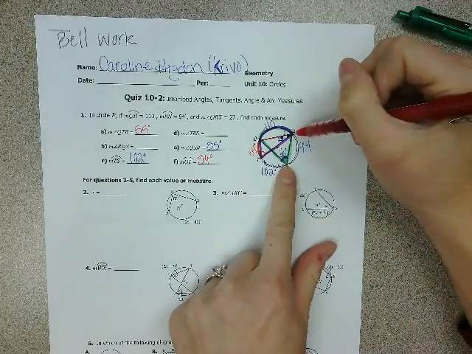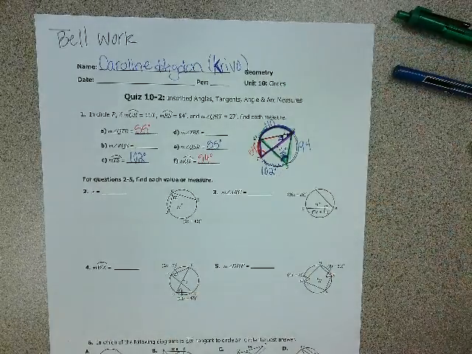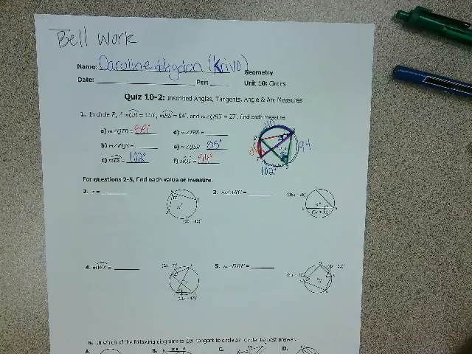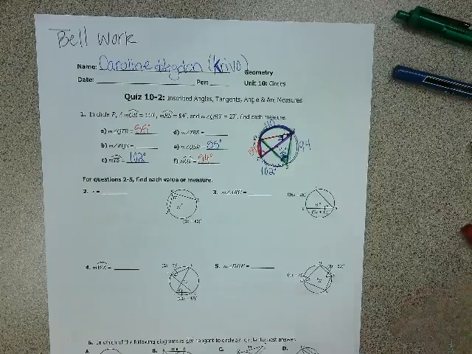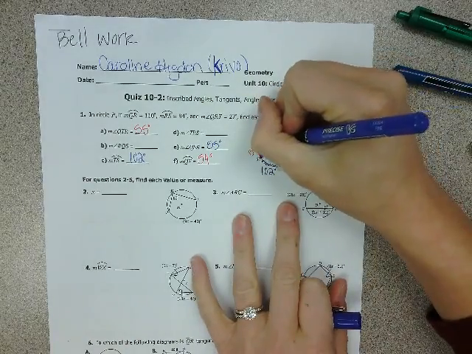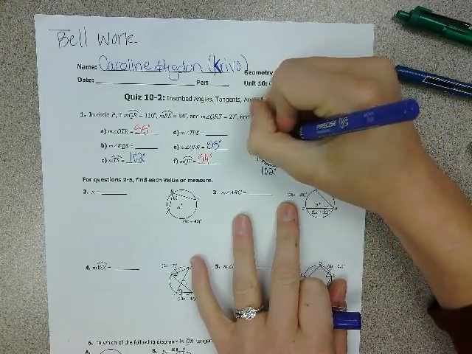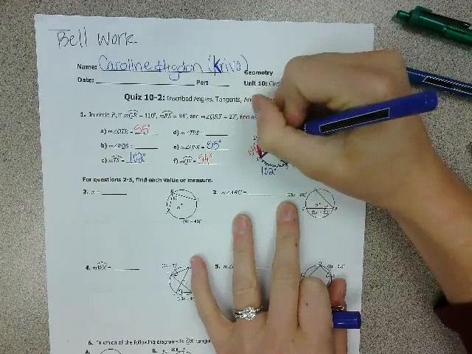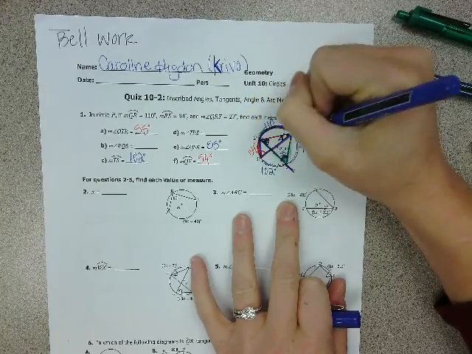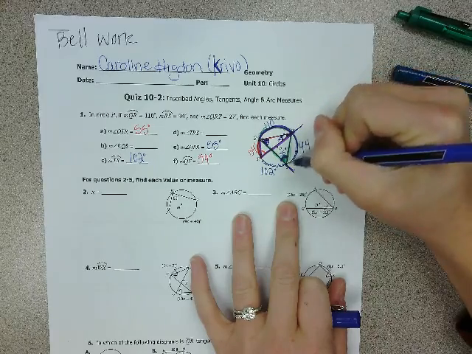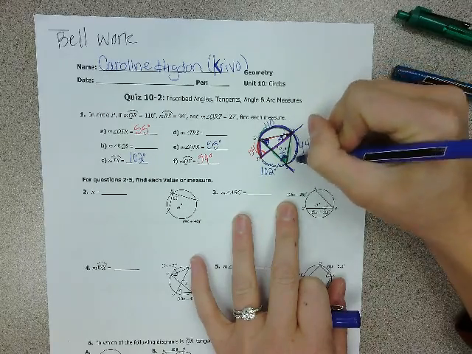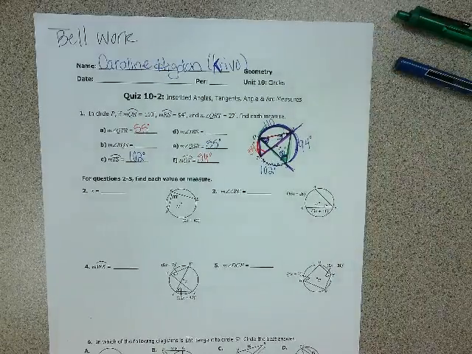So RQS. I'm running out of colors over here. Alright, RQS. So that's this angle. So if I look, the endpoints are here, R and S, which opens up to the 94-degree arc. Perfect, half of 94.